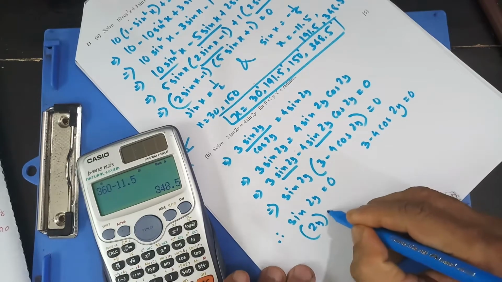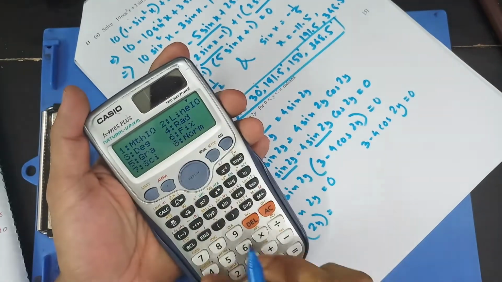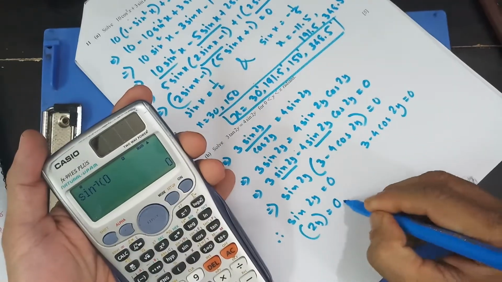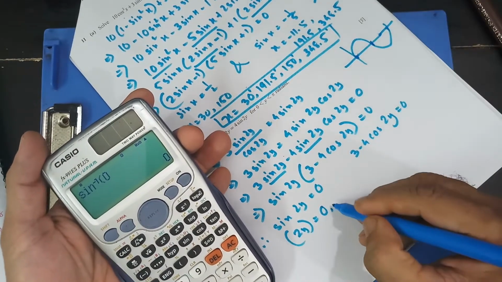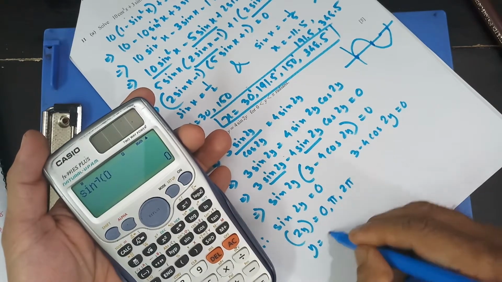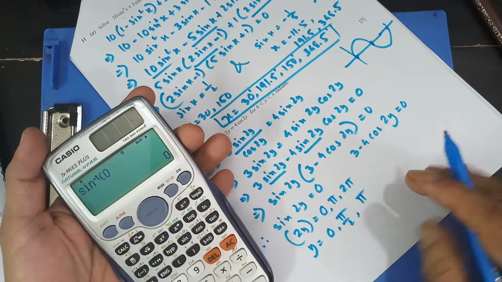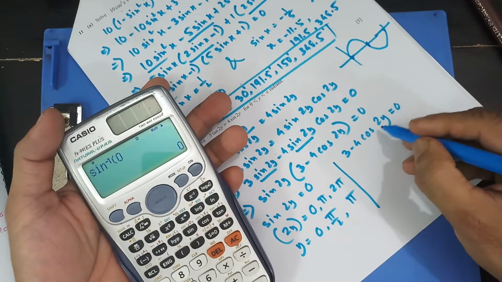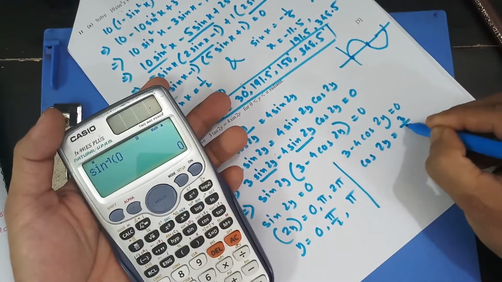Now for sine 2y equal to 0, again I need to change my calculator mode to radian. Okay, and then sine inverse 0 is going to be 0, and we know that sine theta is 0 at 0, pi and 2 pi. So 0, pi and 2 pi. So y is going to be 0 by 2 is 0, then pi by 2, then 2 pi by 2, that's going to be pi. Okay, and then over here, cos 2y is going to be 3 by 4.